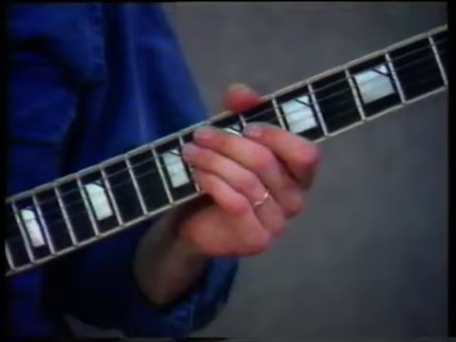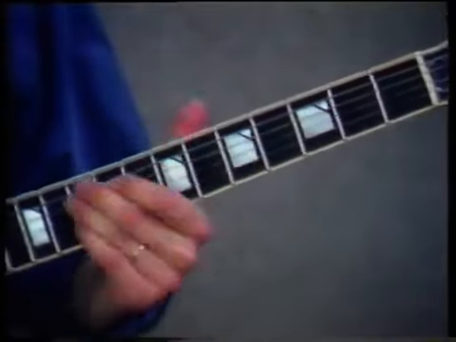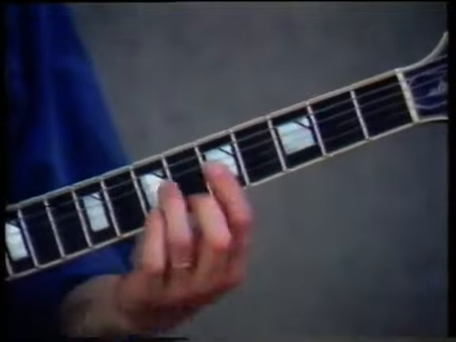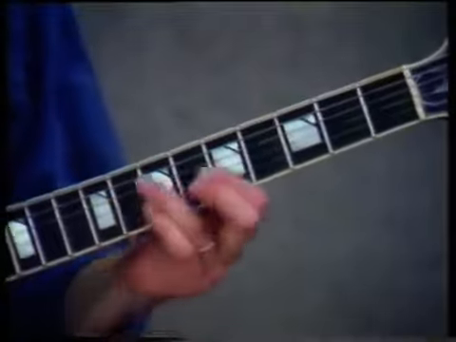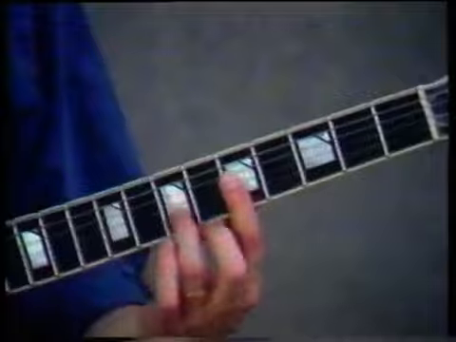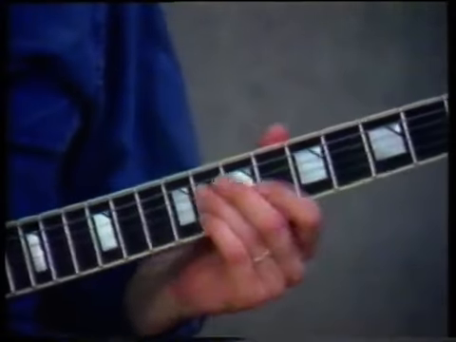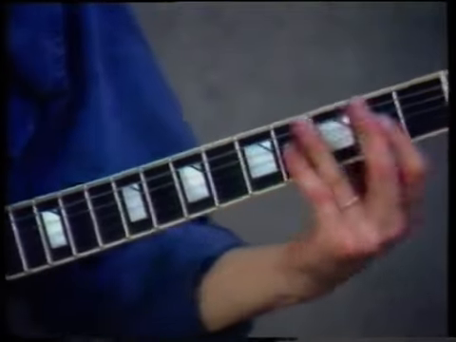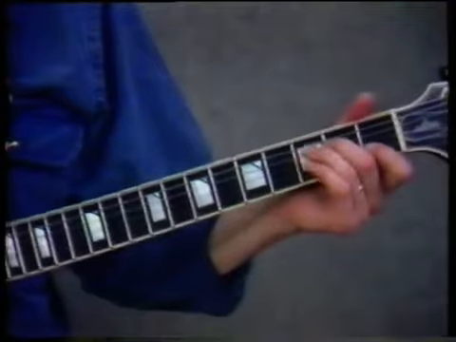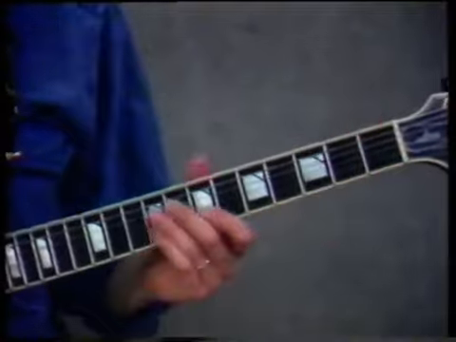So here we go. 3, 4. So there's some comping against just a C7 chord.